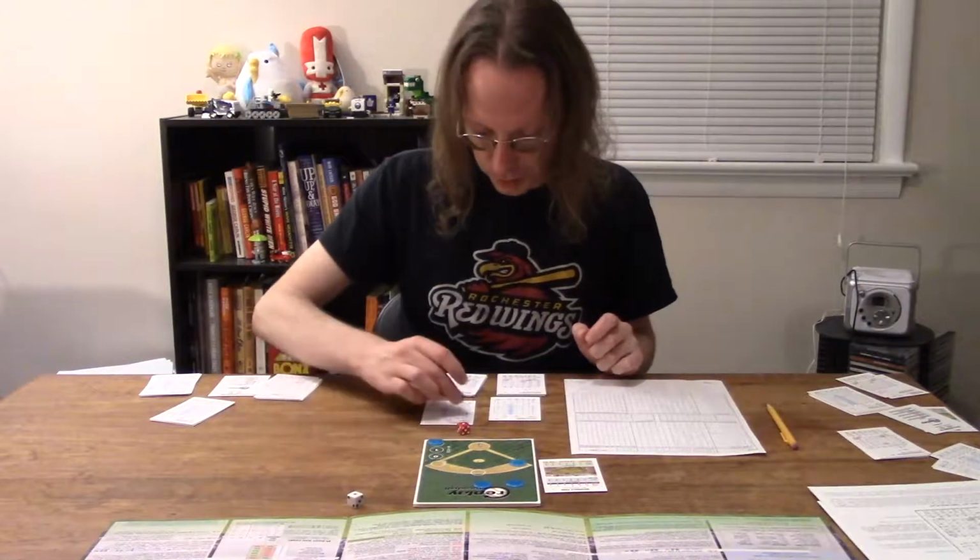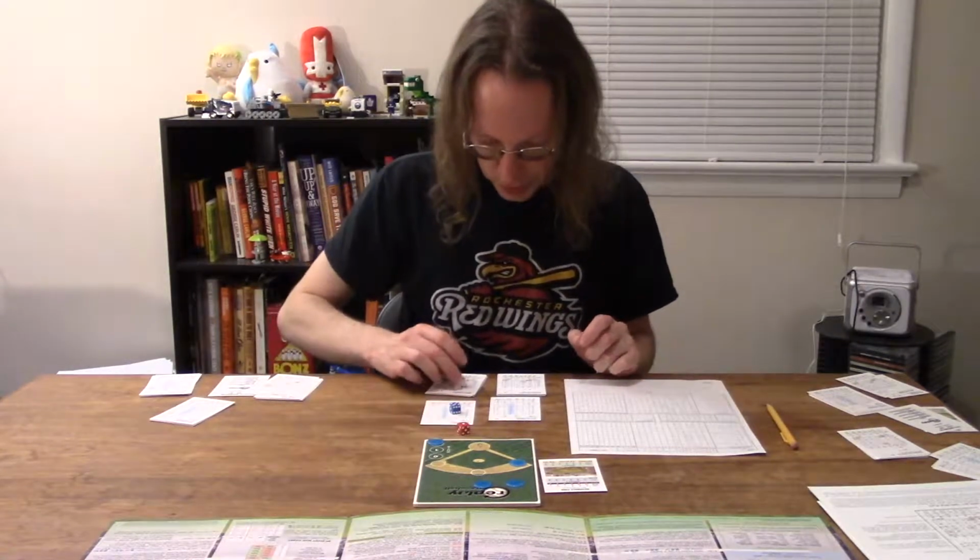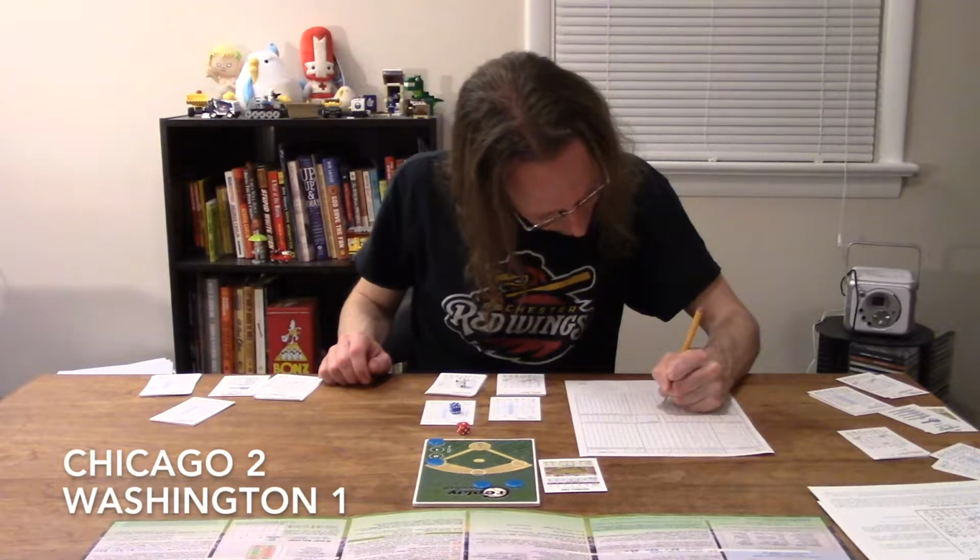Ramos. Count 1. 5 is 1. 10. 11. Single up the middle. Harper scores. Ramos with the RBI single. And it's 2-1 Chicago.